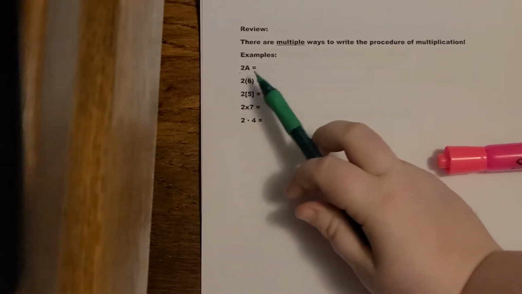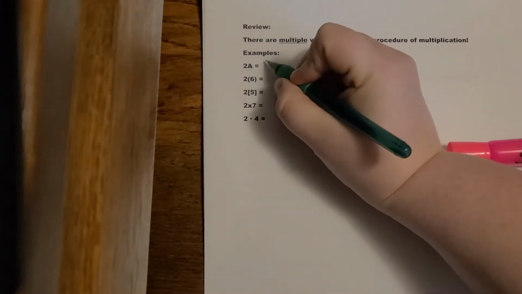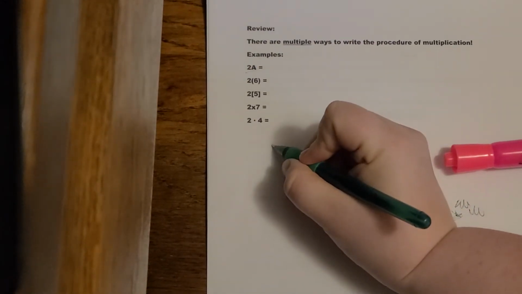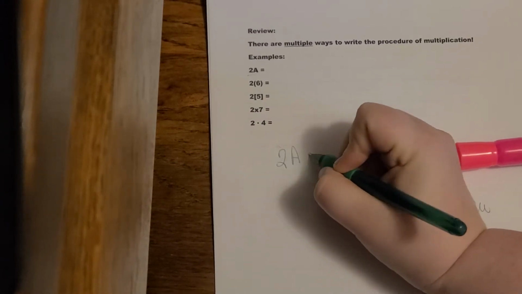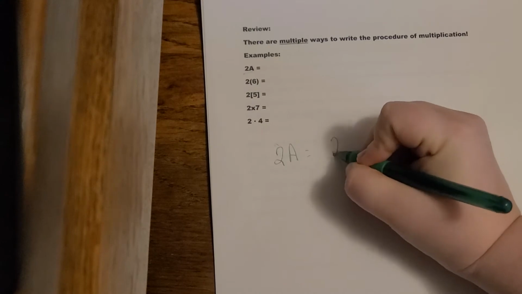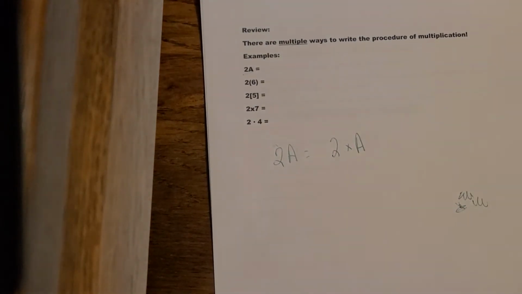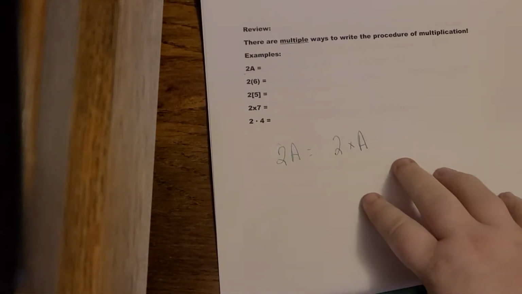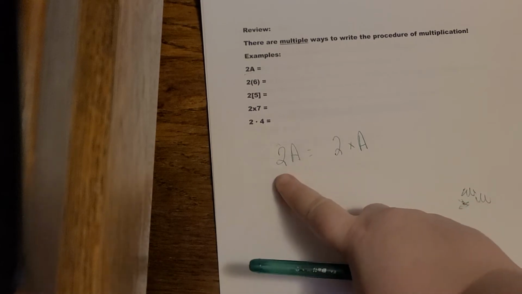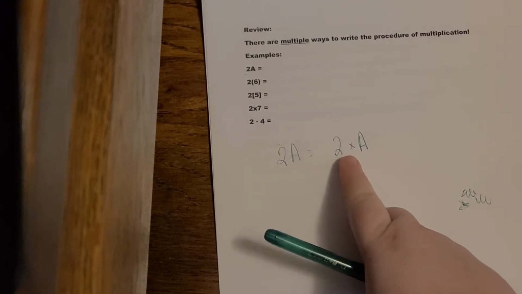So, each of these means multiplication. When you see a number, I'm going to write them down here just to make them a little bigger. So, we have 2a. This means 2 times a. Now, we don't know what a is, so we're not going to be able to find a numerical value right now for this. Just know that when a number is directly connected to a letter, that means to multiply, okay?